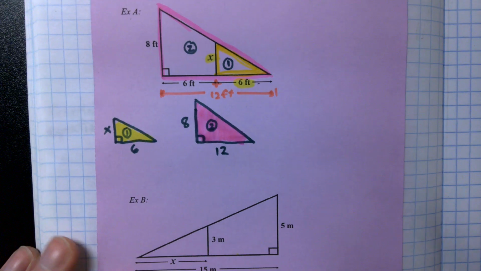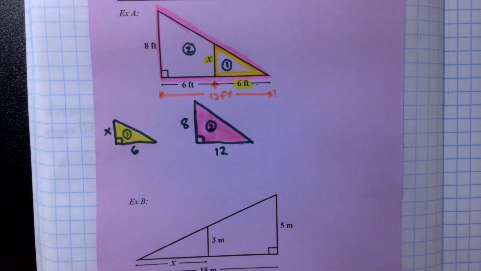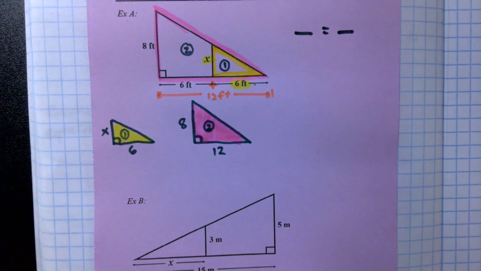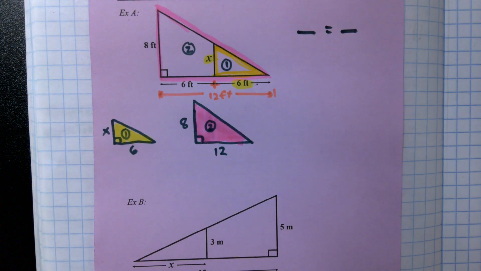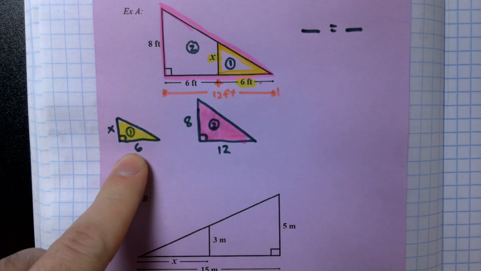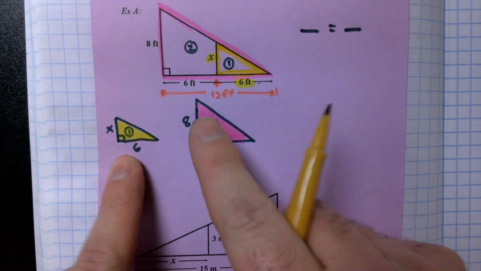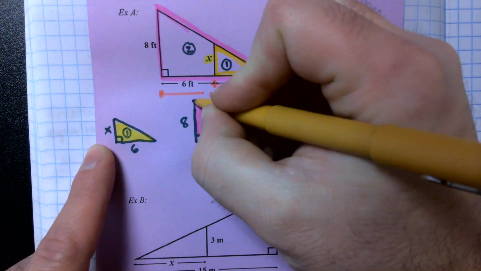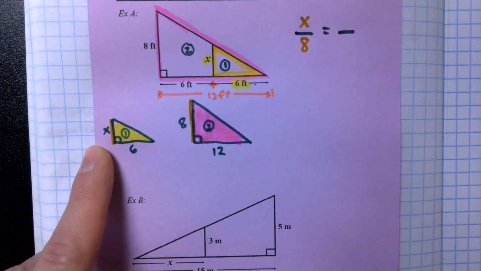Okay. Good. Now I've got my 2 triangles. I clearly see what proportion I need to set up. I'm going to go up here: 1 fraction equals another. What's my first fraction going to look like? X over 6? Oh, X over 8. Now I know it's confusing because these are both yellow. But if I do my left side over my left side, I get X over 8.